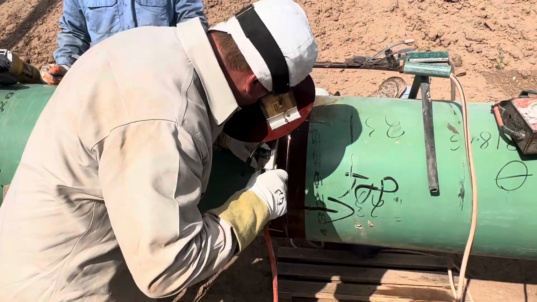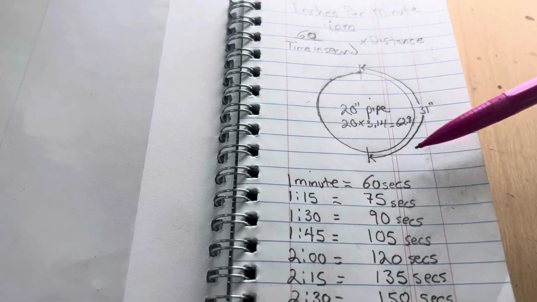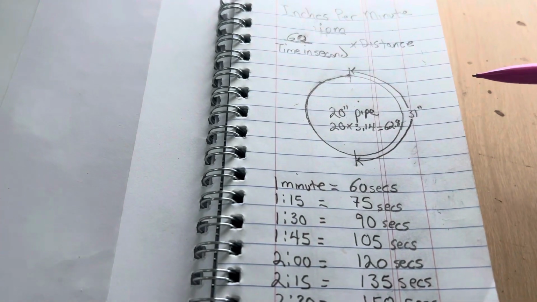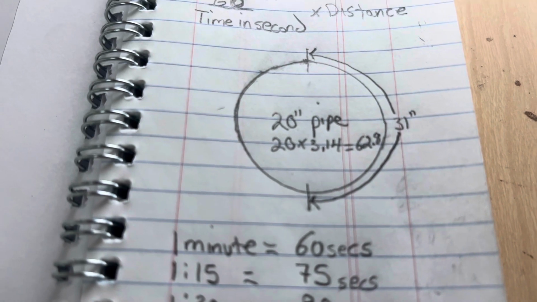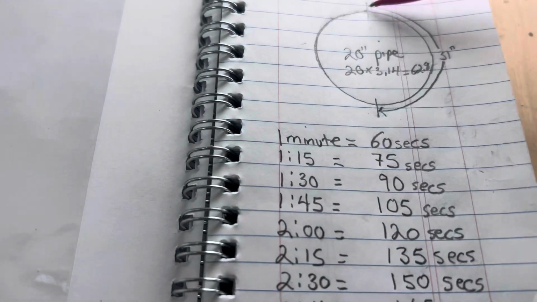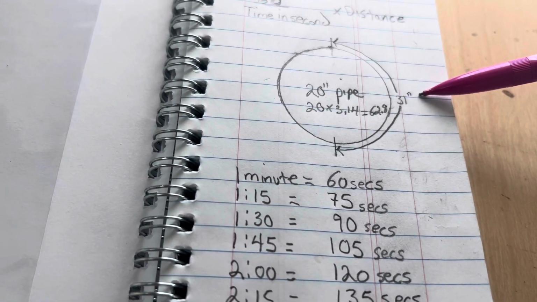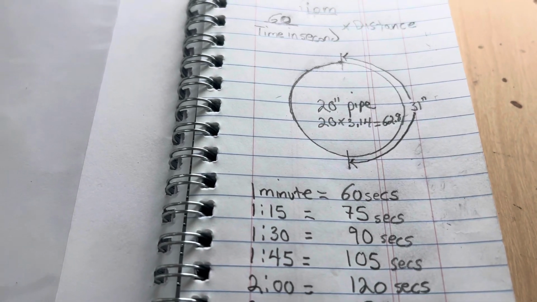Just say, for instance, you got a 20-inch piece of pipe. So you want to know the circumference of this 20-inch piece of pipe. So you go 20 times 3.14 and you get 62.8. So from top to bottom, it's like 31 inches. Okay, so I know it's 31 inches.